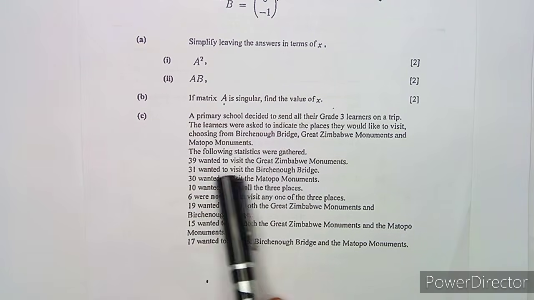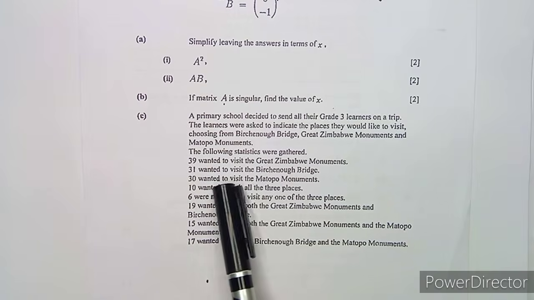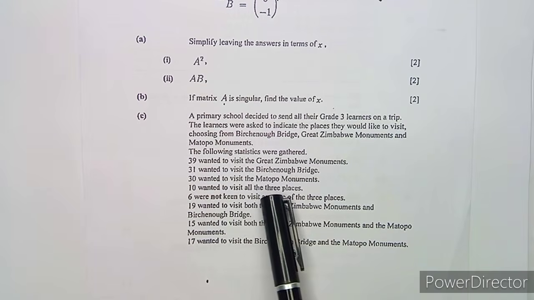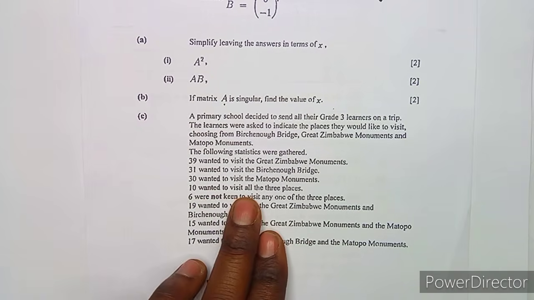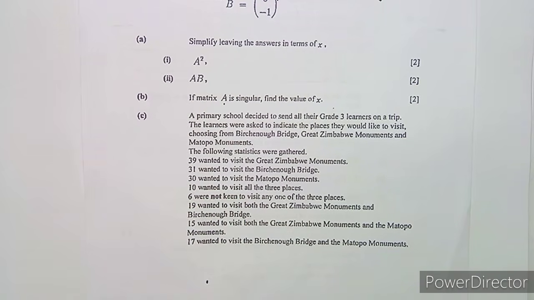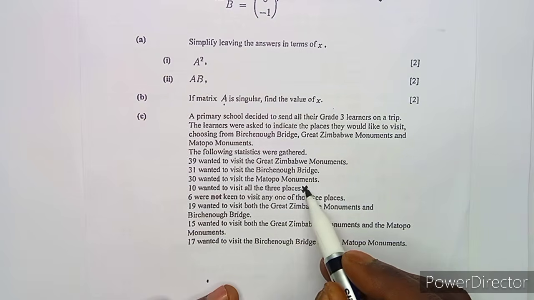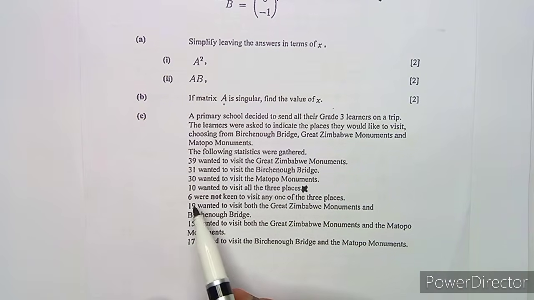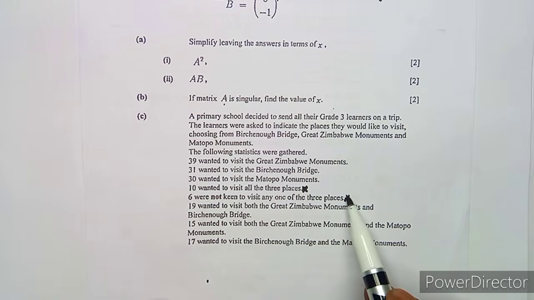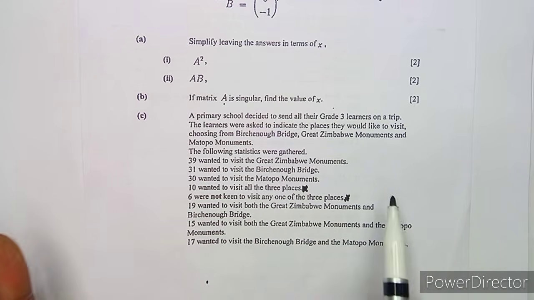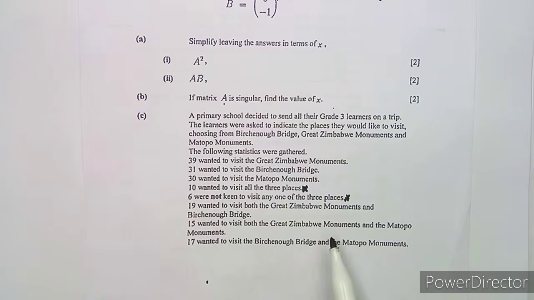The number of those who wanted to visit Great Zimbabwe, Pesvhanayi Bridge, Matopo. Then we have got 10 who wanted to visit all the 3 places. So take note about this part, who are visiting all the 3 places, and 6 were not taken to visit any one of them. And this part, we are not part of our information that we have. The 19 visited both. Okay, these ones I'll talk about them.